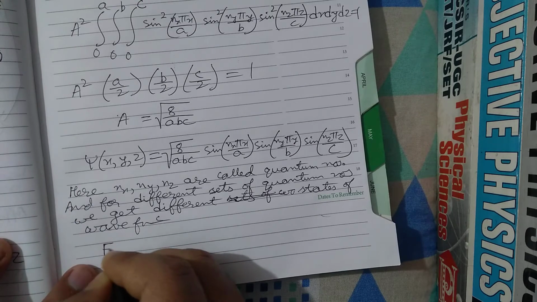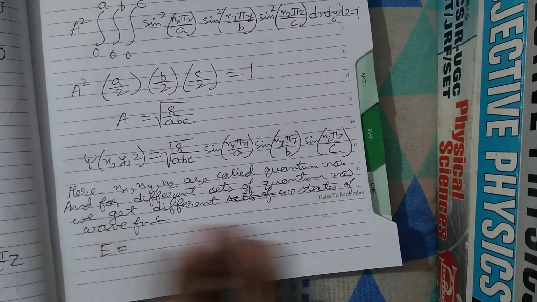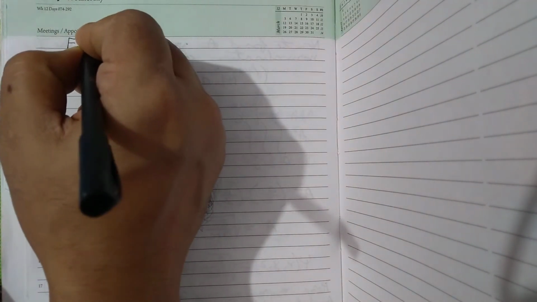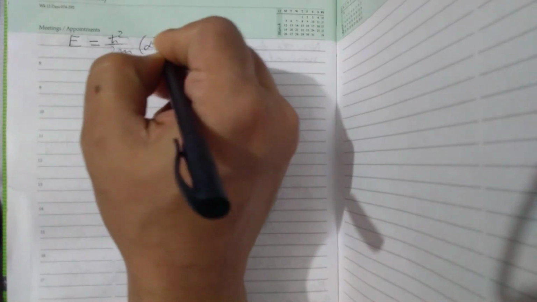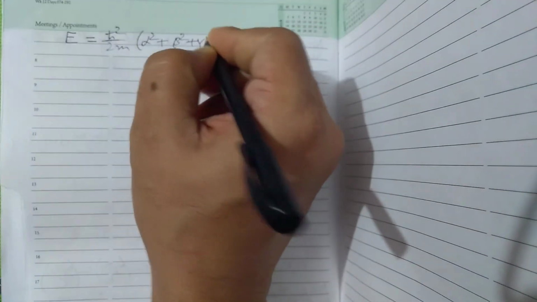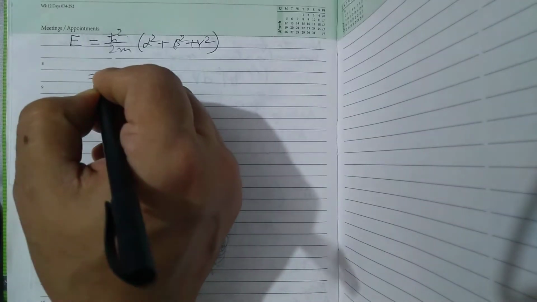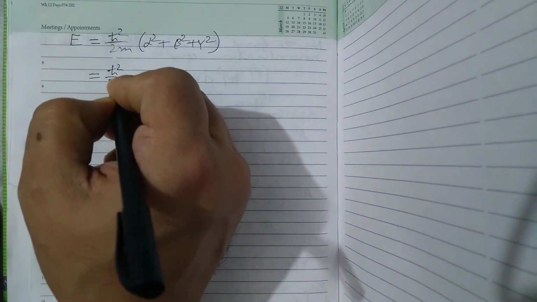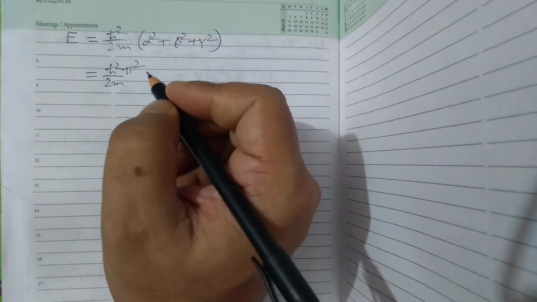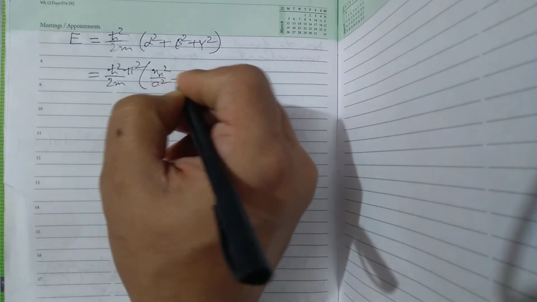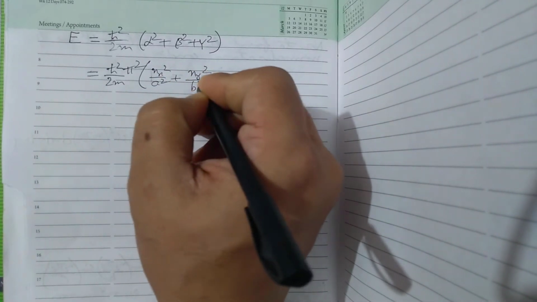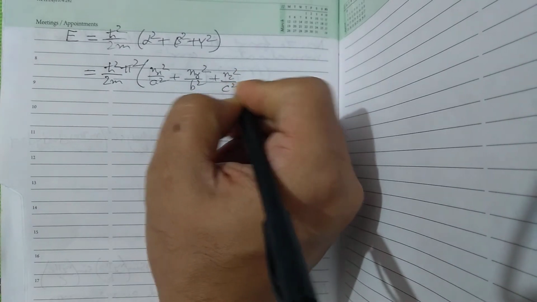See here, E is equal to what? Let me do it on the next page. Okay, so E is h cut square by 2m into alpha square plus beta square plus gamma square. So this will be h cut square by 2m into pi square, and this alpha square will be nx square by a square plus ny square by b square plus nz square by c square.